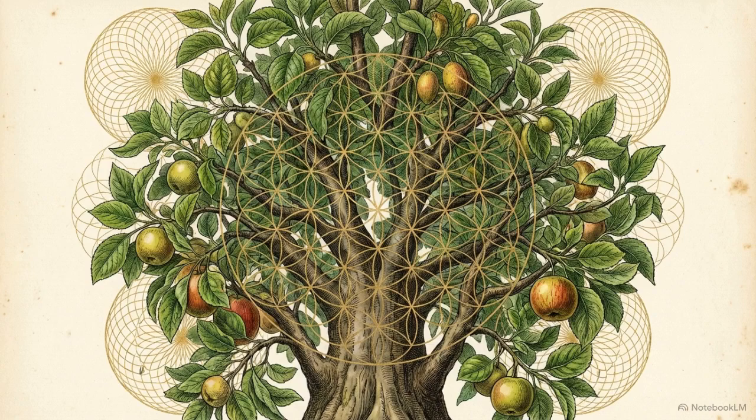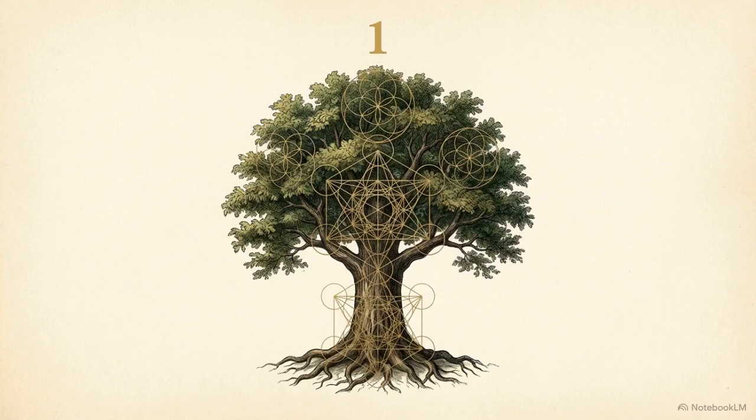We often walk past a fruit tree without a second thought, yet it performs a sequence of events that most of us take for granted. It happens in 5 distinct, repeatable steps.